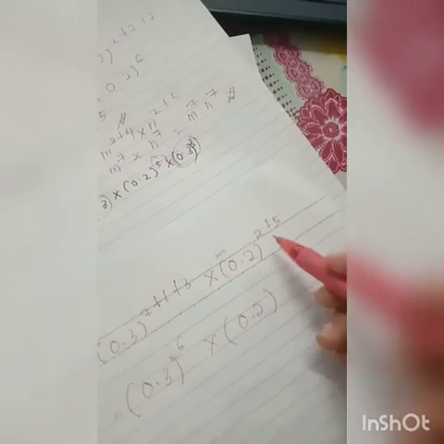So bracket 0.3 square 6 multiply bracket 0.2 square 2 plus 5 is 7.